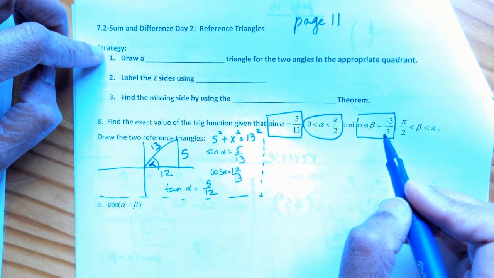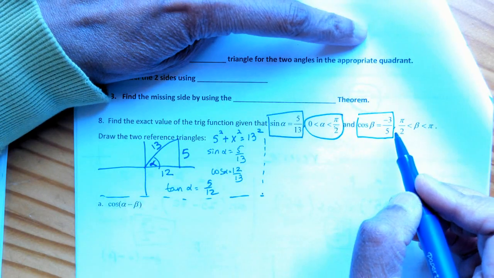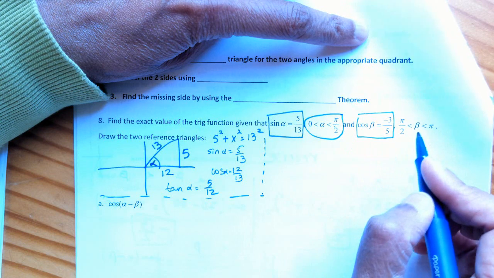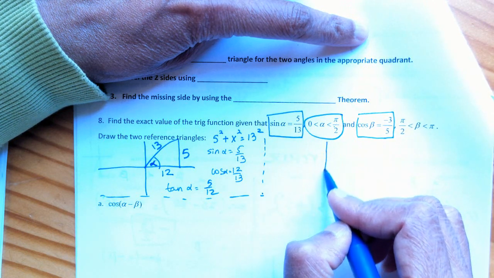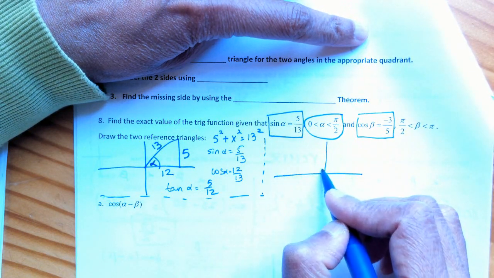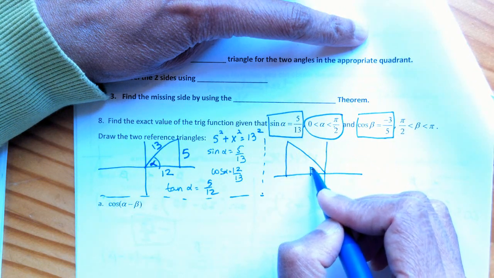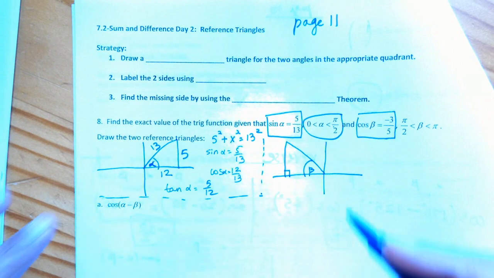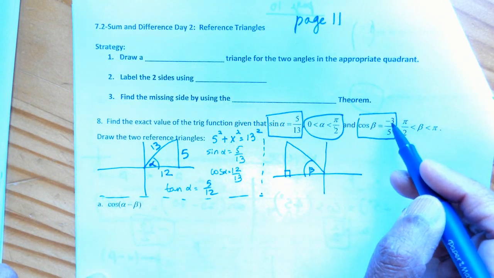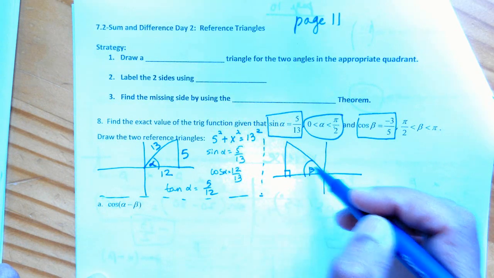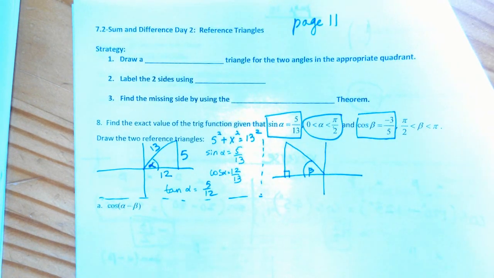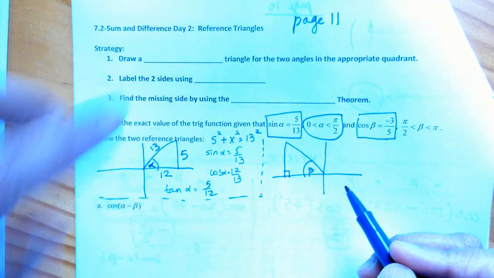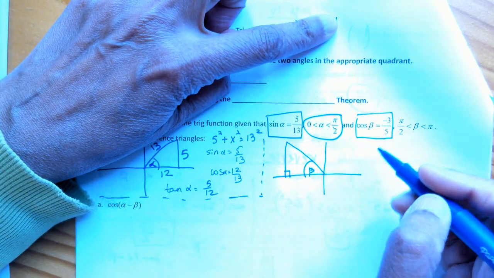You will do the same thing for beta. Beta falls between pi by 2 and pi. So that is my second quadrant, right? Pi by 2 and pi is my second quadrant. Okay, I'm going to let you guys hit pause and see if you can use these two values, adjacent and hypotenuse, find the missing side, and write me the three trig ratios. And when you're done, you should see what I'm just filling in.